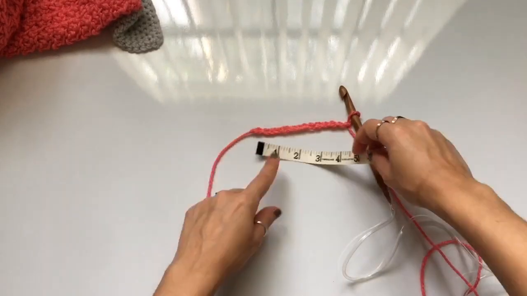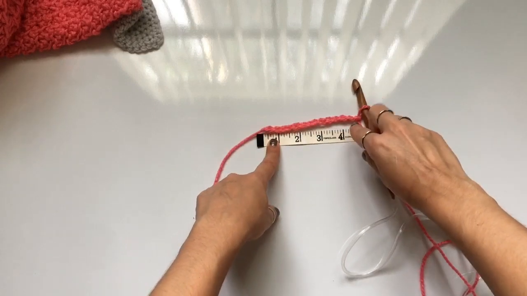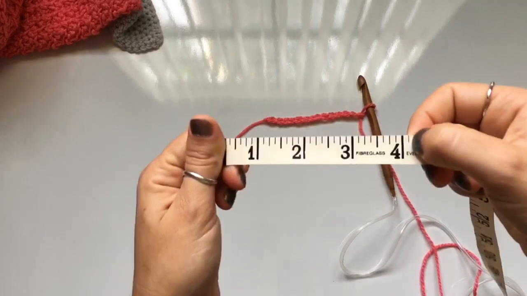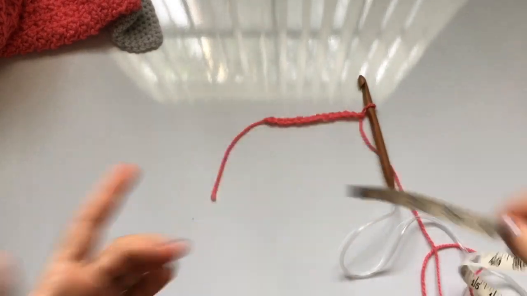We're going to measure this, and our chain is 4.5 inches across. So from here to here is 4.5 inches. That's over the minimum of 4 inches that I wanted to make for my swatch, so we're good. Now I'm going to work on the stitch.